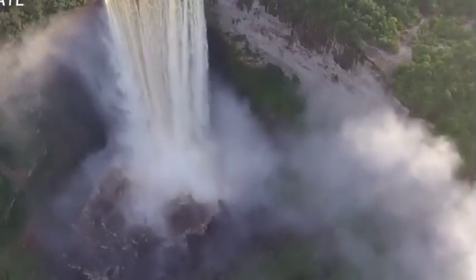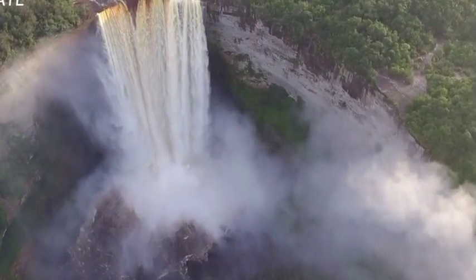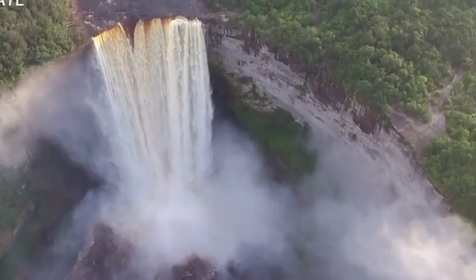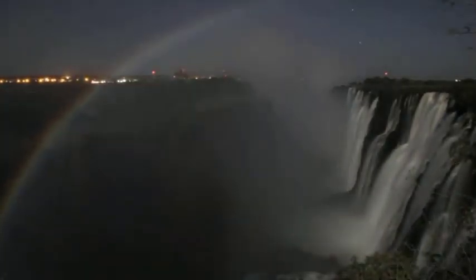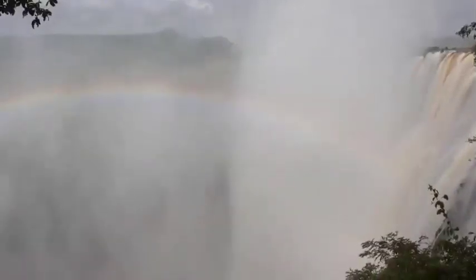4. Multnomah Falls. The most beautiful waterfall in the world is Multnomah Falls. This waterfall is in the Columbia River Gorge. Multnomah Falls is about 542 feet high. The beauty of this waterfall is that it is a terraced waterfall that is split into two.